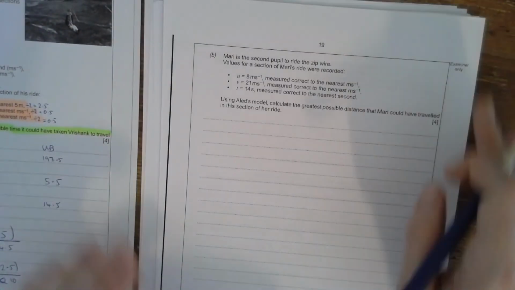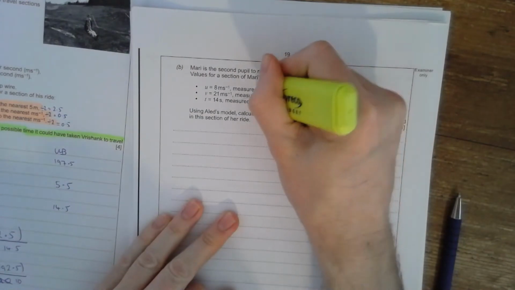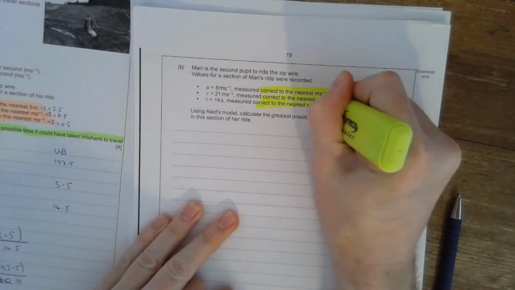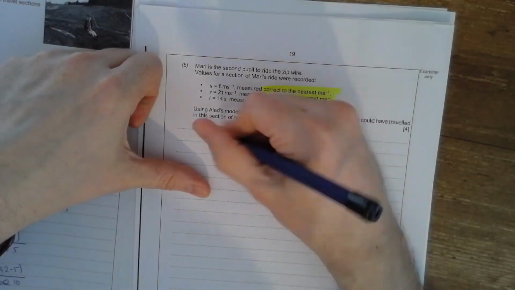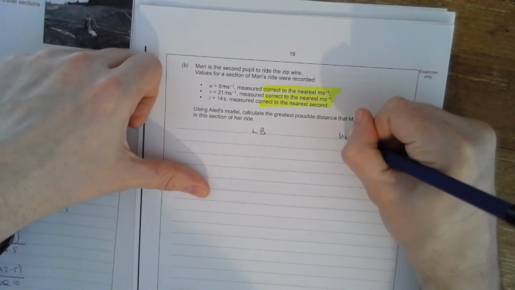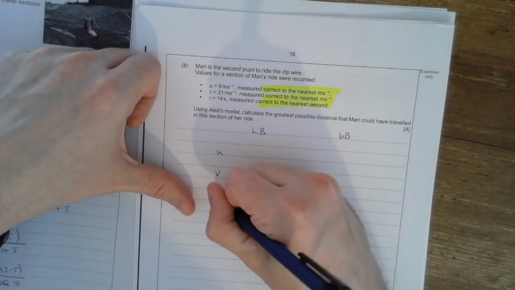Okay, now over the page you've got something very similar. It says a second pupil, and again all of these things measured to the nearest. So again we need to do exactly the same method as I just did. We're going to have lower bound here, upper bound here, and we're going to have u, v, and t.